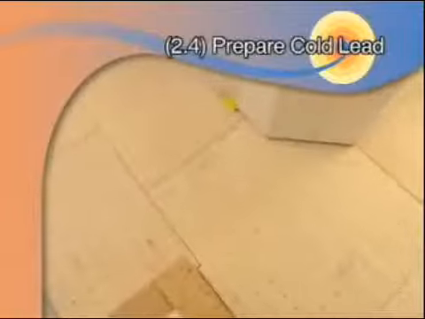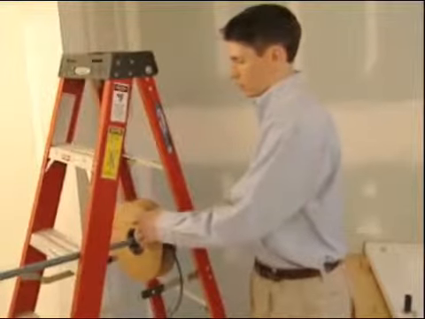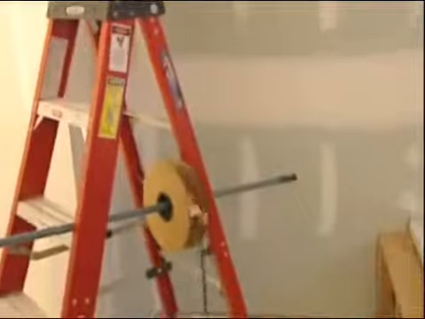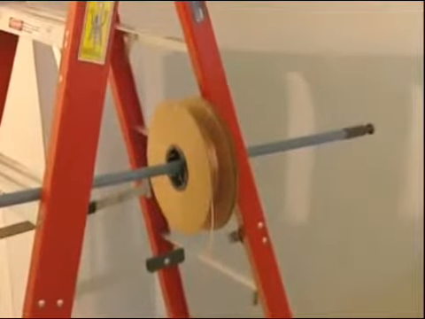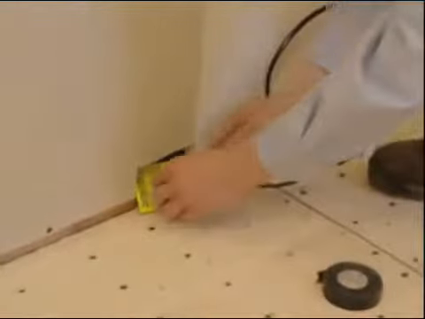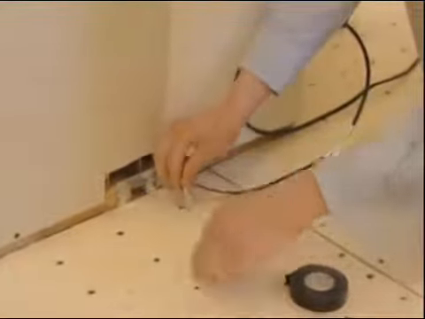We are now ready to install the cable into the strapping. Use a simple dowel, such as a broom handle, to slide through the cable reel and mount on a ladder or between a couple of chairs. The reel should spin freely while dispensing the cable. Pull the cold lead down to the pull cord you installed during the electrical box installation.